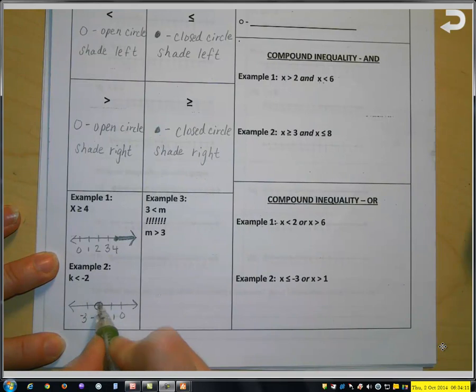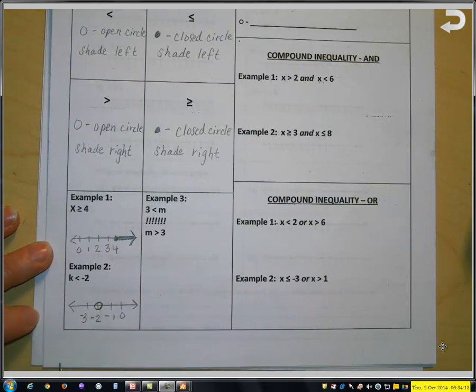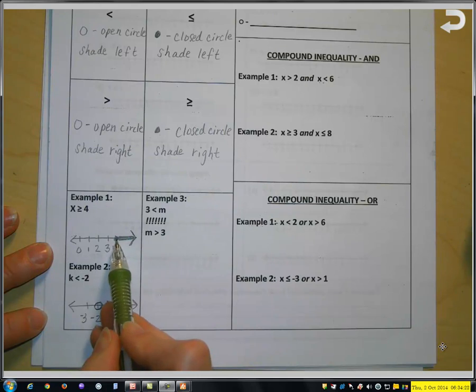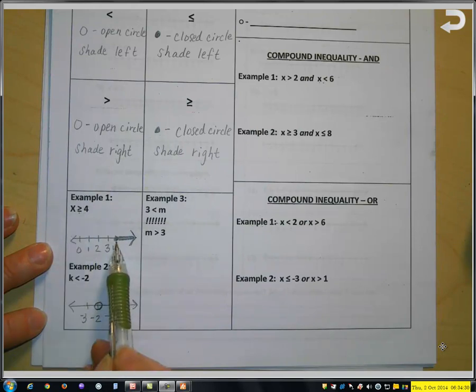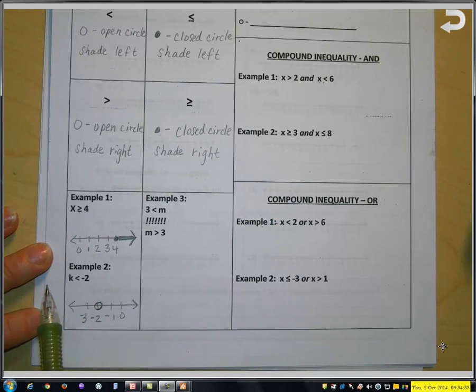What this means is that -2 is not included in the solution because k is less than -2 but not equal to -2. In our first example, we put a closed circle because x was greater than or equal to 4. So that meant that the 4 was included in the solution set because it could be equal to 4.